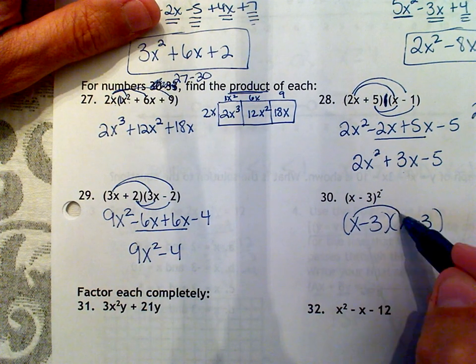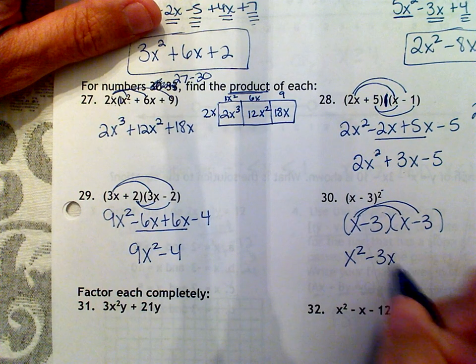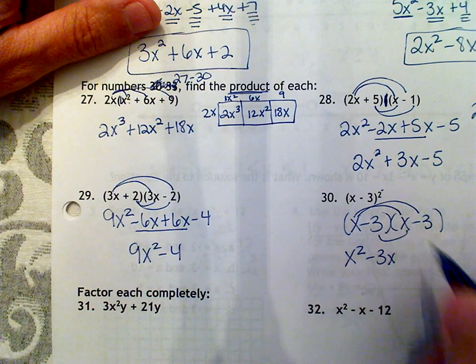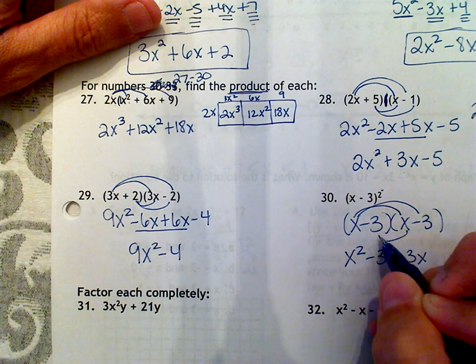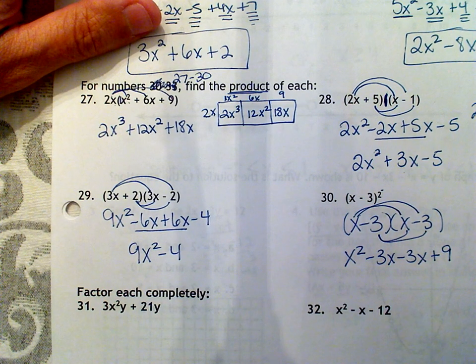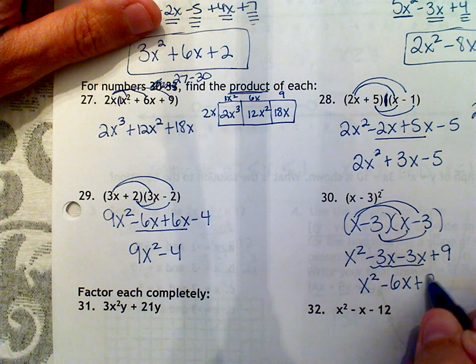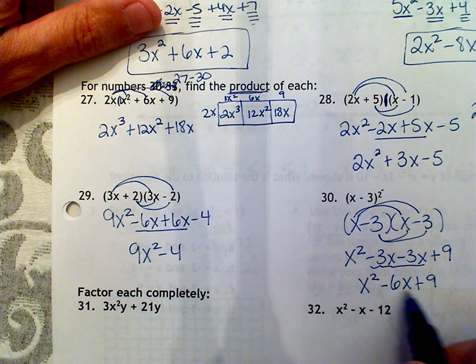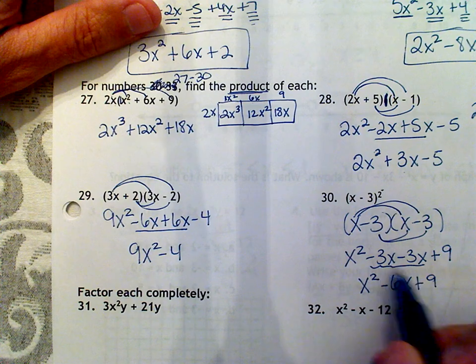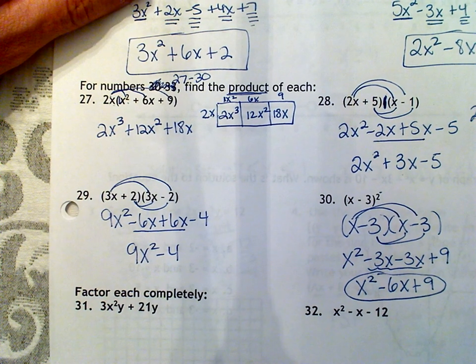So x times x gives me x squared. x times negative 3, negative 3x. Negative 3 times x is negative 3x. Negative 3 times negative 3 is positive 9, not 6. All right, these both have x's, so we can put them together. So you have x squared minus 6x plus 9. Okay, this is not negative 6x squared, it's just negative 6x, because remember we're adding, we don't add our exponents. So this would be our answer. And you could do the box method there, just like we did up there on 28.